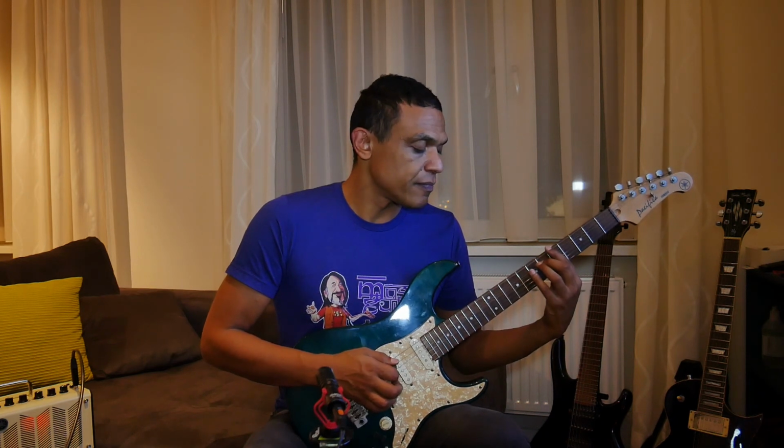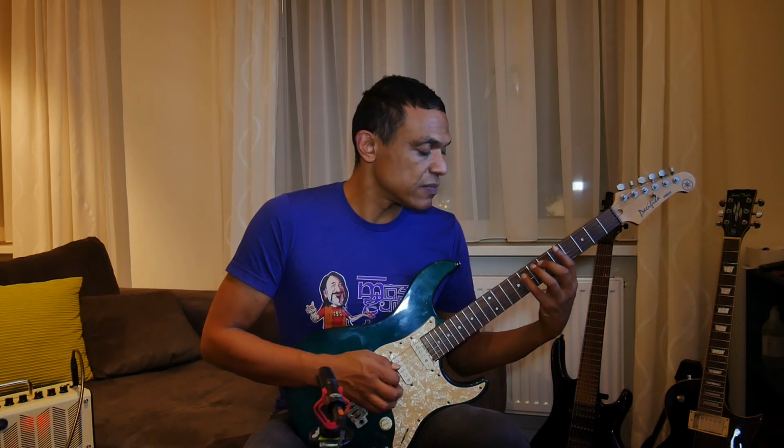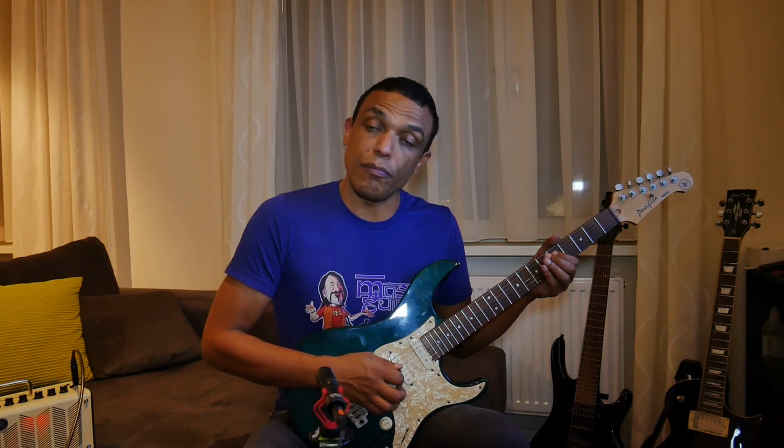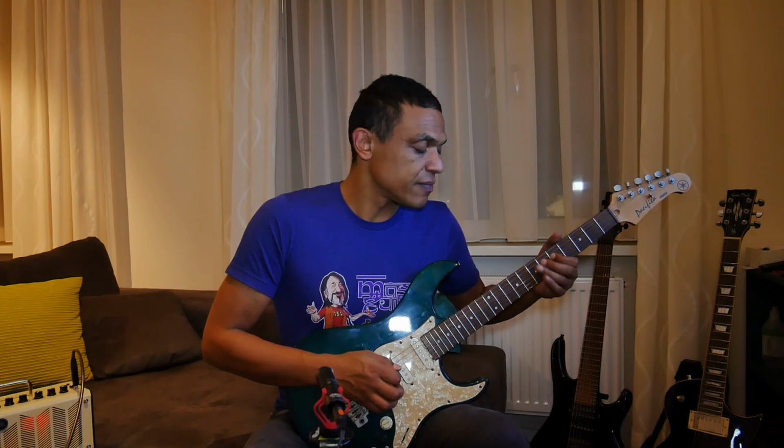We have the diminished 5, or the flat 5. Then we have the minor 6. Then we have the minor 7. And then we have the root again in the octave.